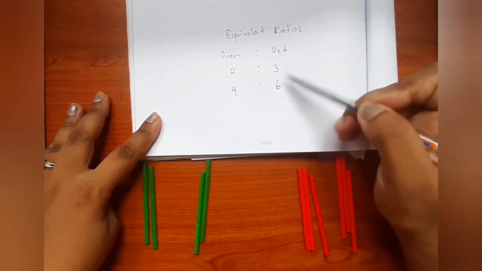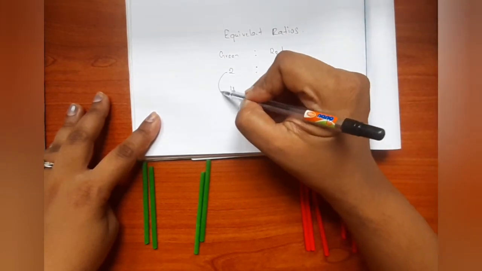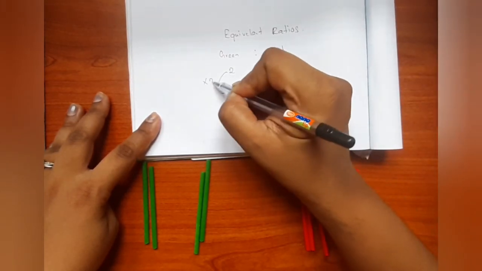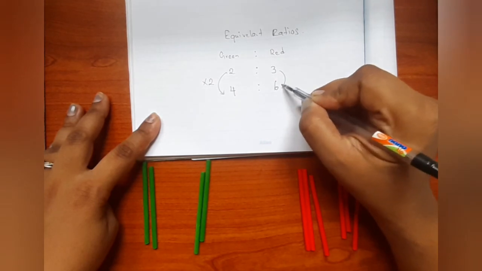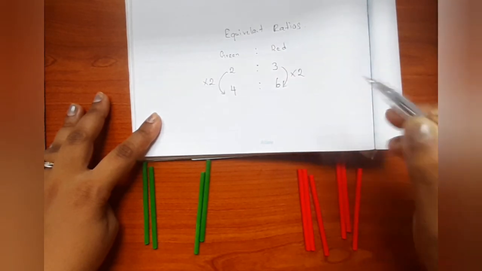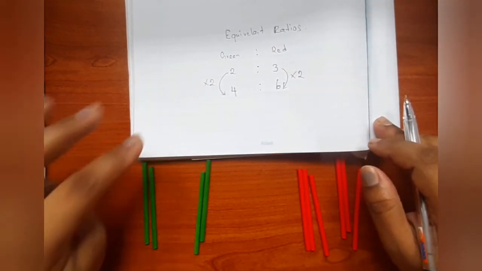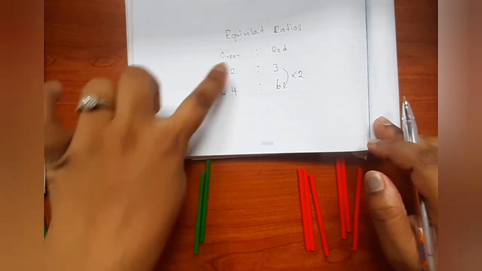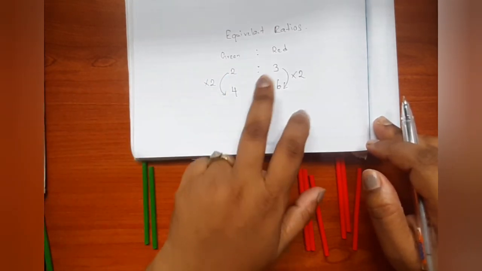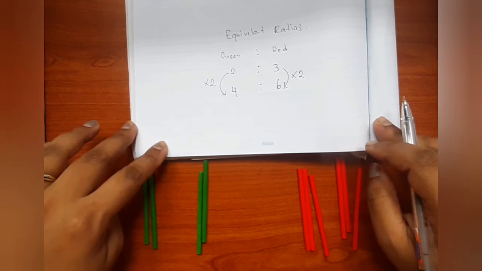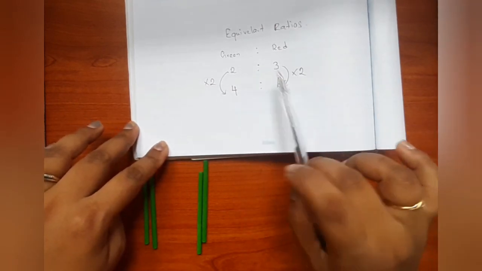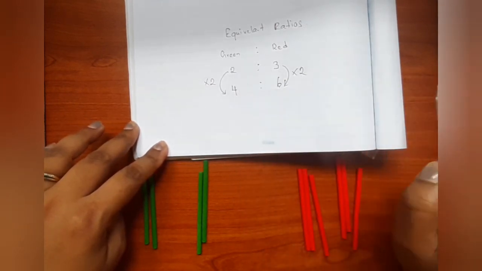Now how did we get this number? We have doubled, that means we have multiplied both the terms by 2. Isn't it? As you can see, now 2 times 2 is 4 and 3 times 2 is 6. So this is an equivalent ratio for 2 to 3.